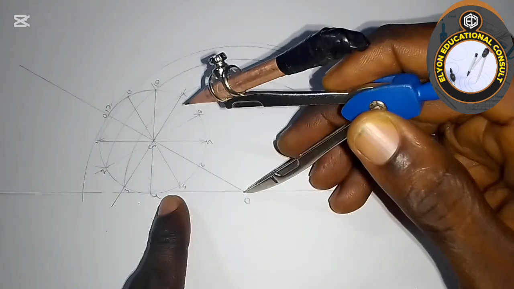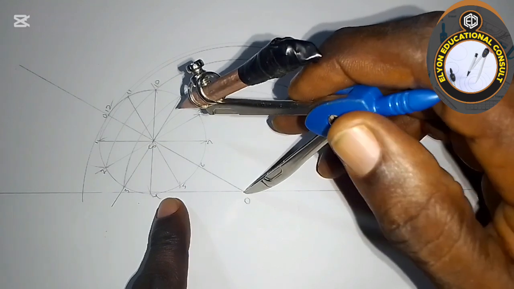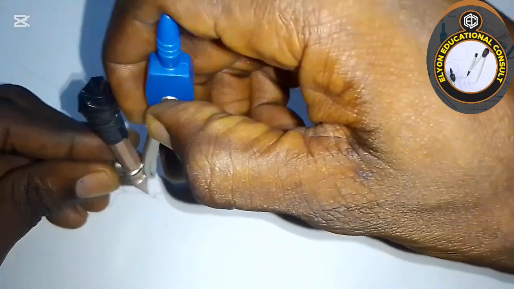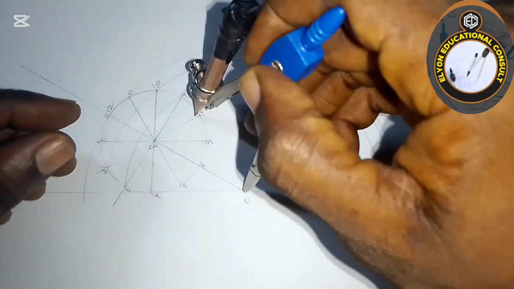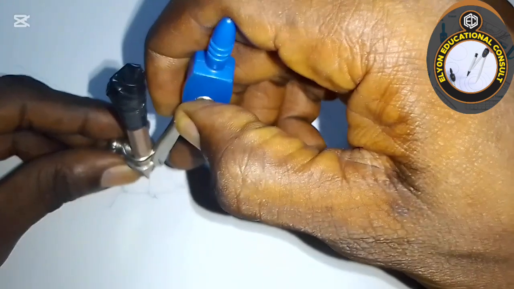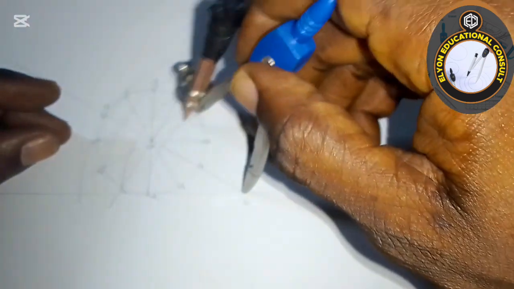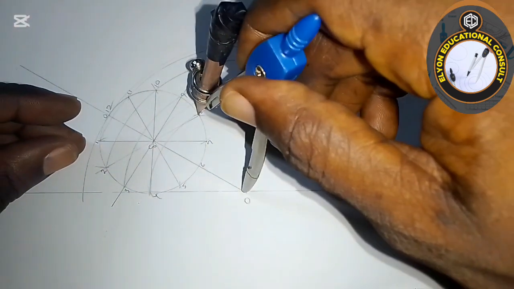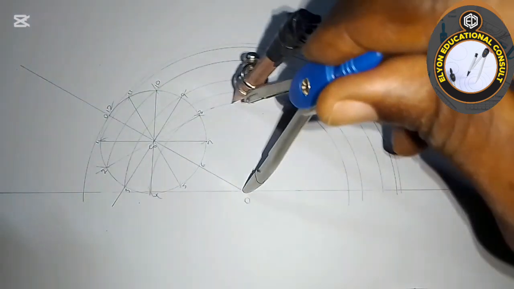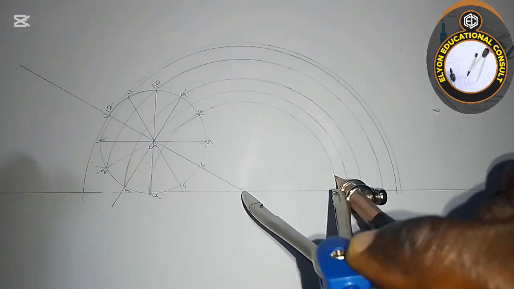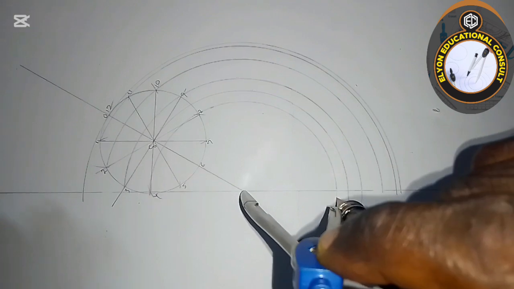to 4, now this 4 and 8 will be on the same arc this way.